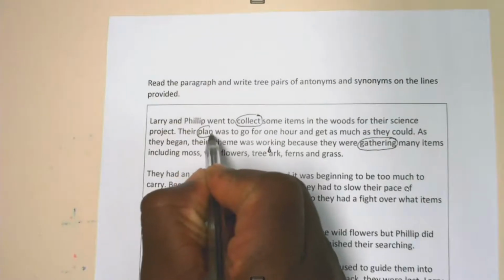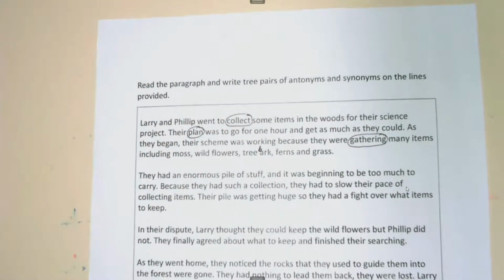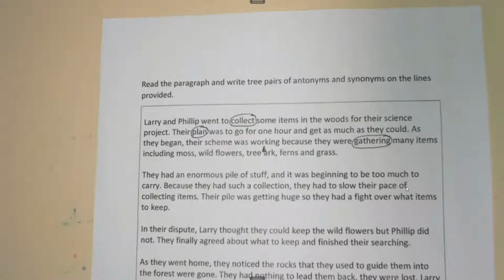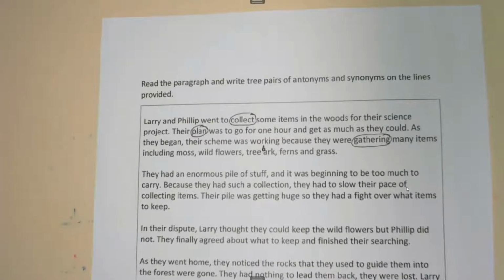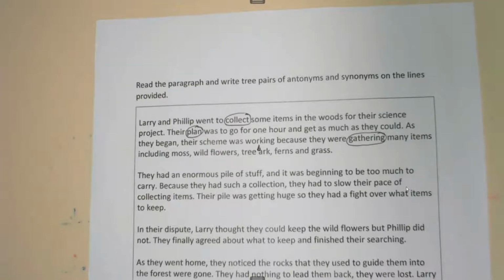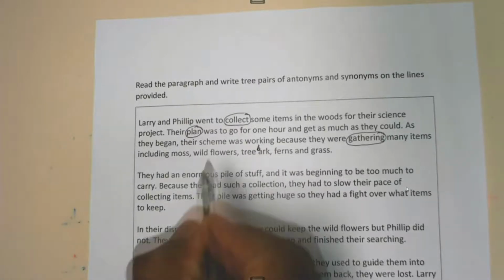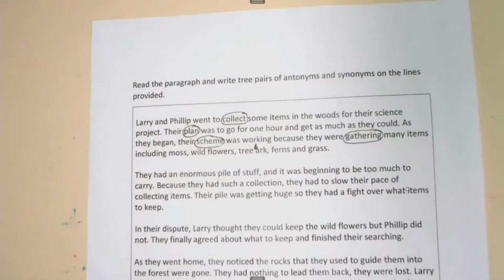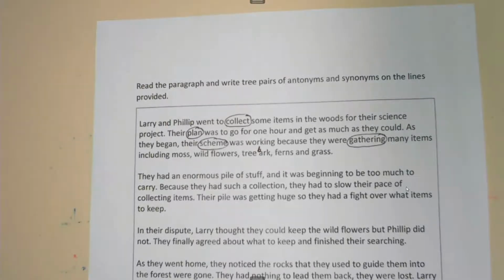And then the second pair, let us look at this one. We have plan. Their plan. Which word in the text means almost the same as plan? Can you look for that? Let me give you seconds to look for that word. The word that carries a similar meaning as plan is, yes, you are right, it's scheme. You see, it's a synonym of plan. Their scheme or their plan did not work. Now we have those 2 pairs.